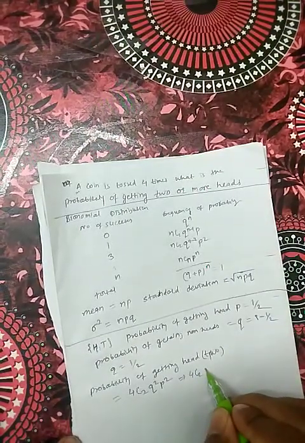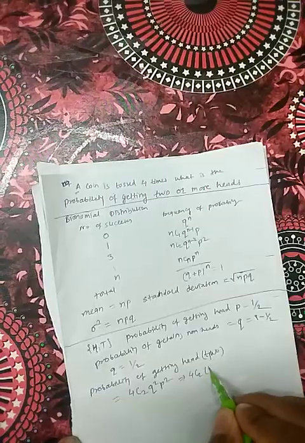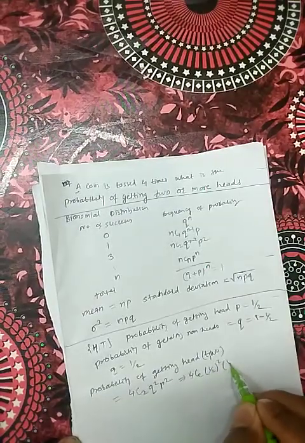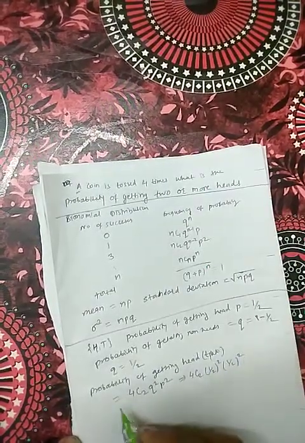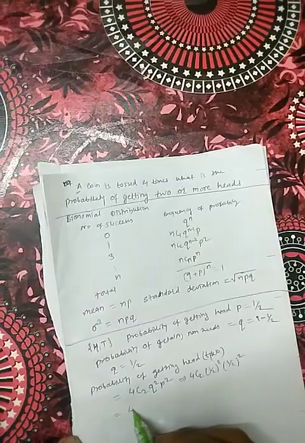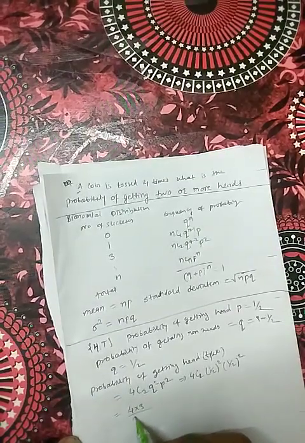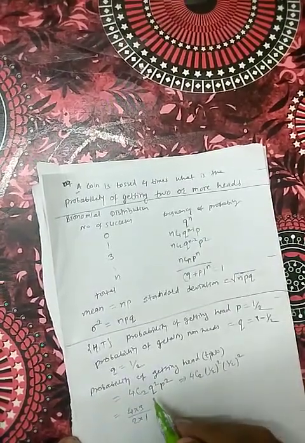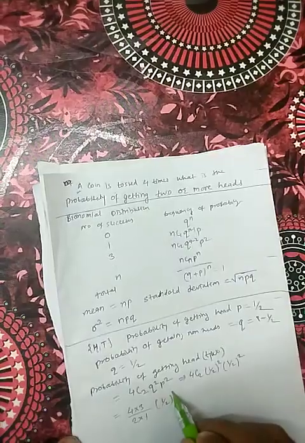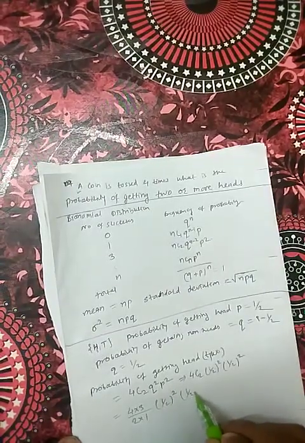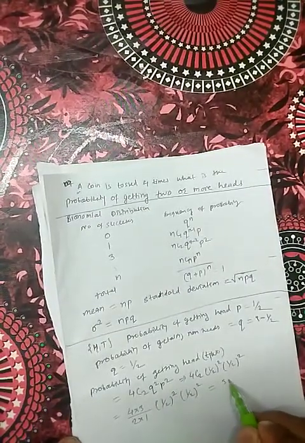Hence it is 4c2 into half raised to square and half raised to square. The 4c2 is 4 into 3 divided by 2 into 1. Half raised to square and half raised to square, which is equal to 3 by 8.